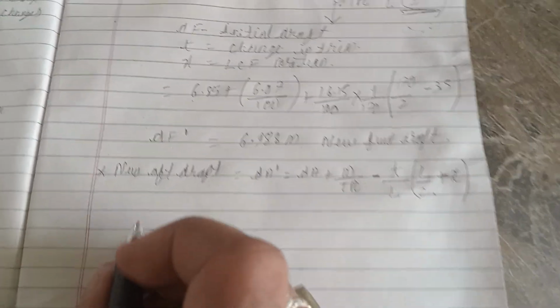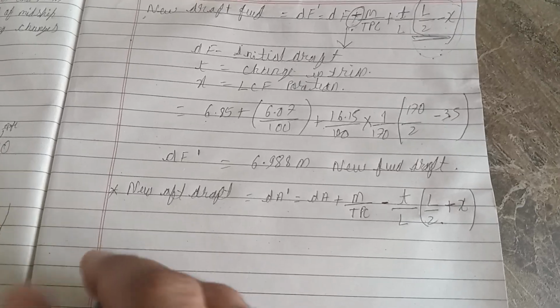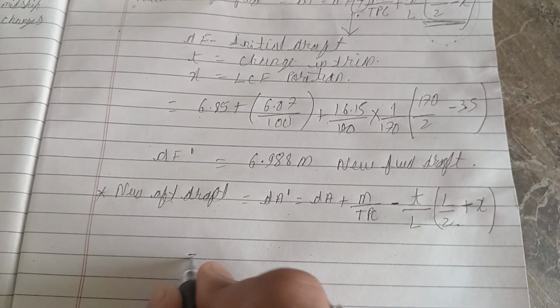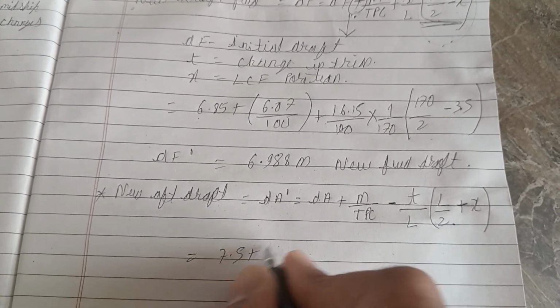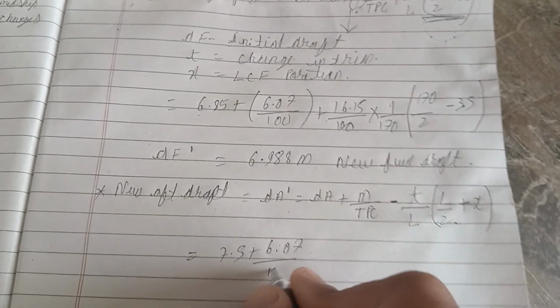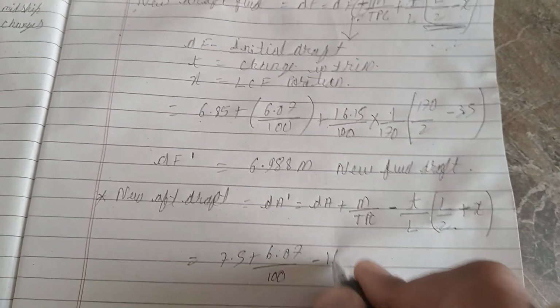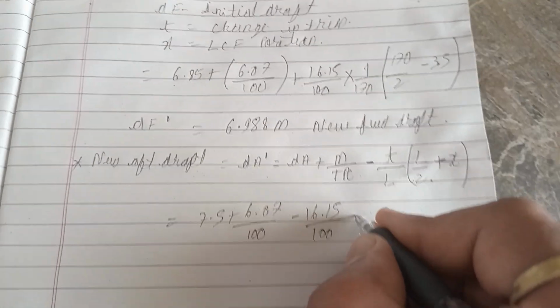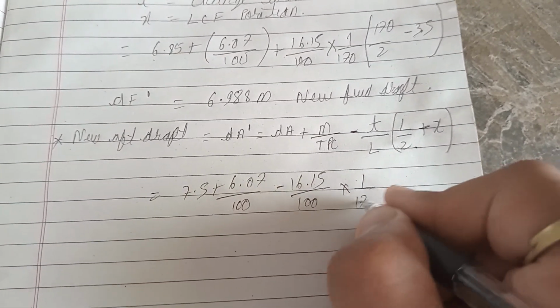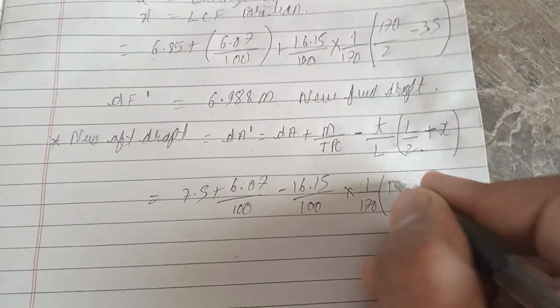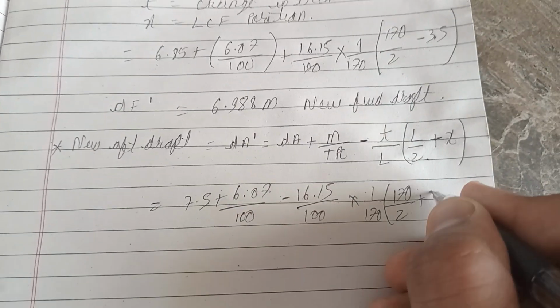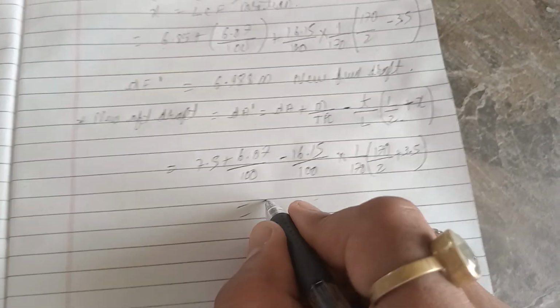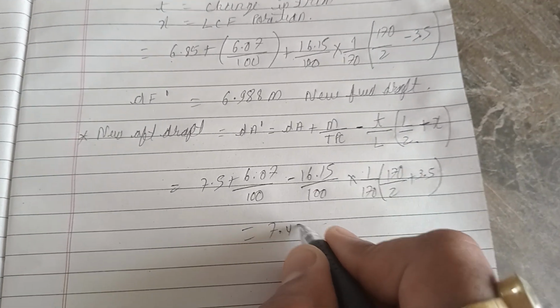Now let's put the values: 7.5 plus 6.07 by 100 minus 16.15 by 100 into 1 by 170 by 2 plus 3.5. When you solve this, it will come out to be 7.447 meter.